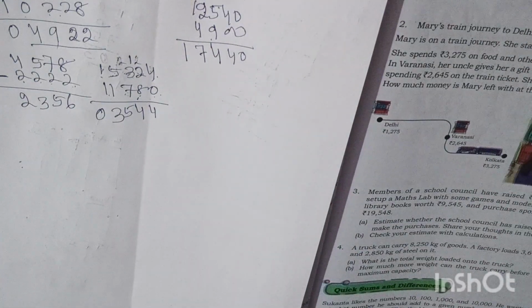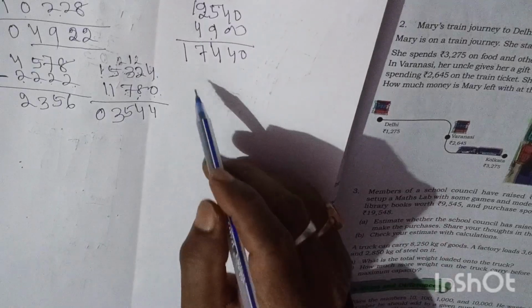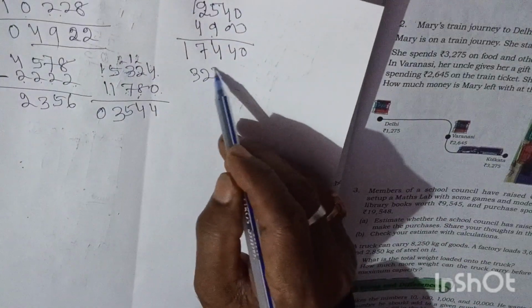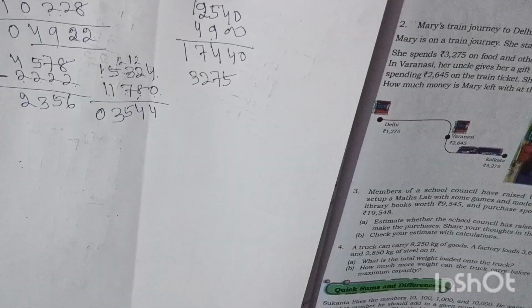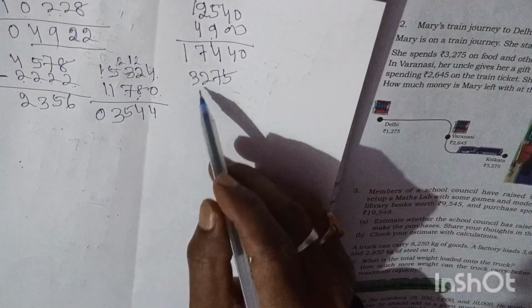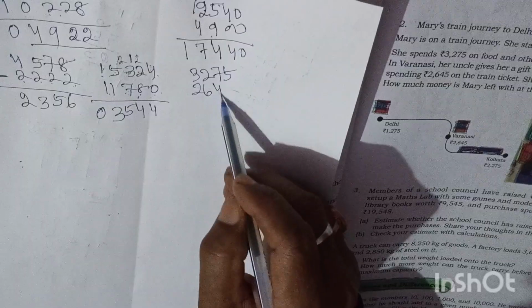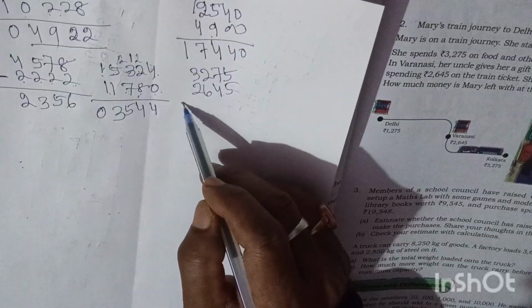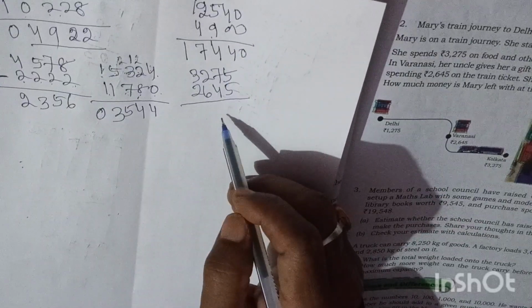17,440 is the total amount she has. How much did he spend? First of all, he spent 3,275. Then he spent 2,645. So you add those two numbers first.